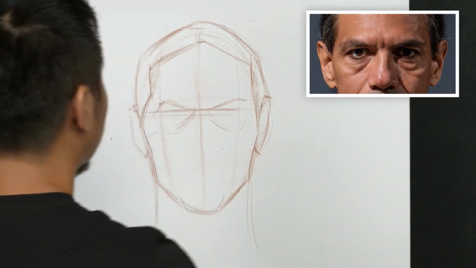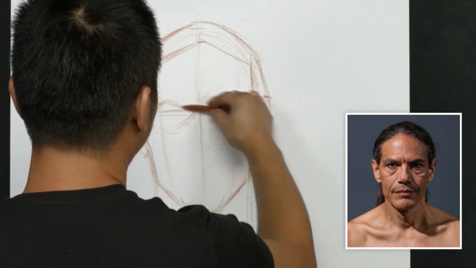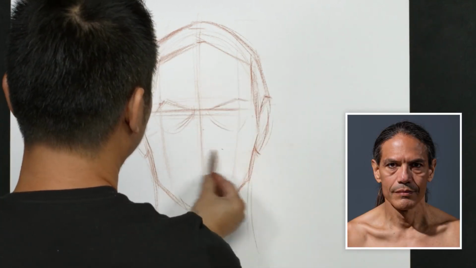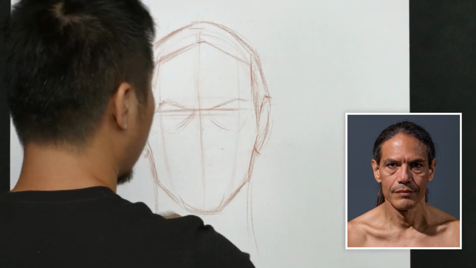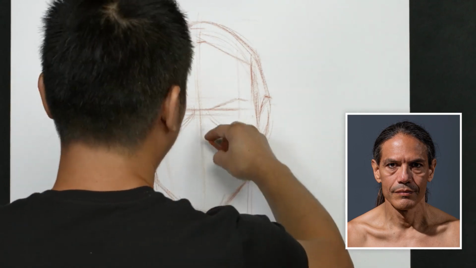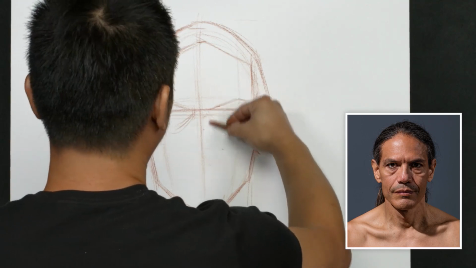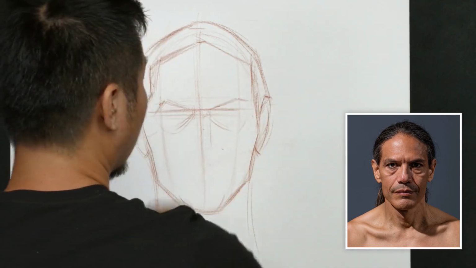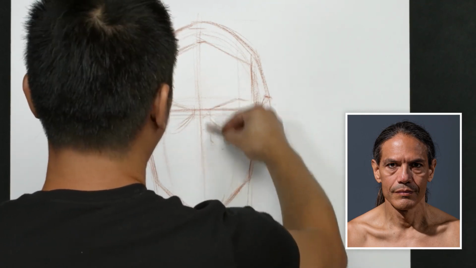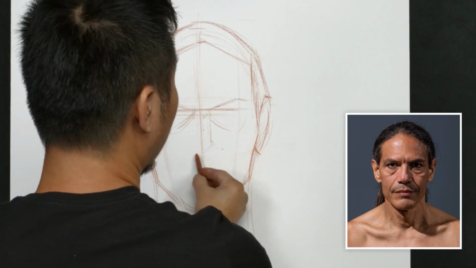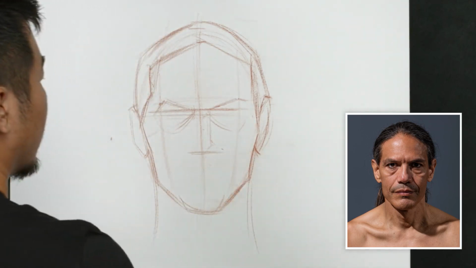Okay, for the nose, you can mark somewhere halfway between the eyebrow and the chin, if you want to do that. Or I might use the shadow, which has such a great shadow contrast. I can use shadow to help me show roughly where his nose is going to be.